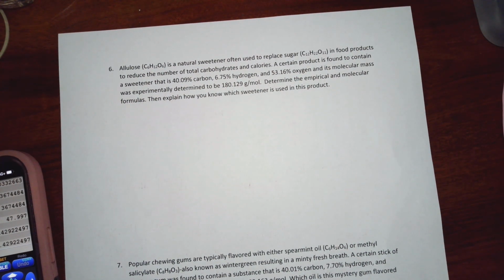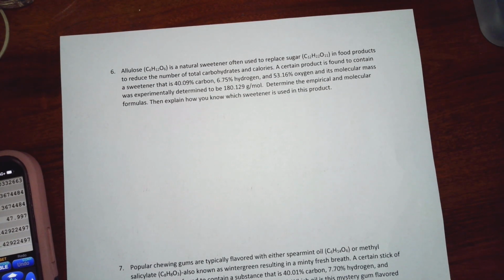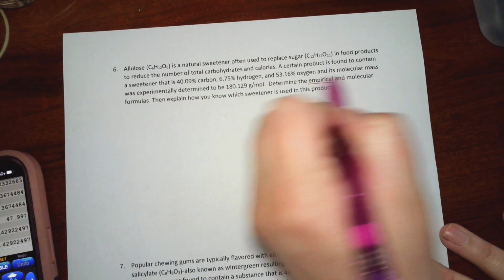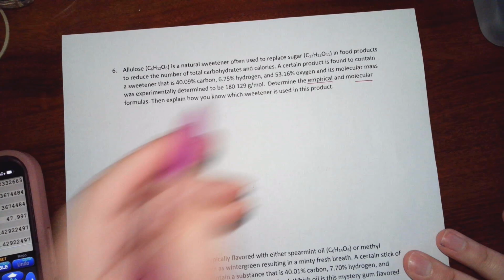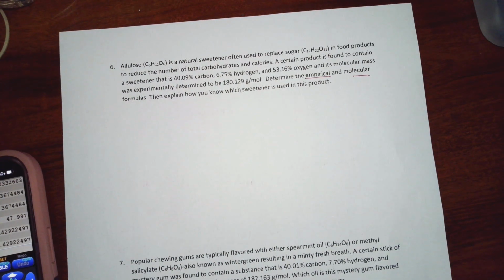A certain product is found to contain a sweetener that is 40.09% carbon, 6.75% hydrogen, and 53.16% oxygen, and its molecular mass was experimentally determined to be 180.129 grams per mole. Determine the empirical and molecular formulas, then explain how you know which sweetener was used in this product.